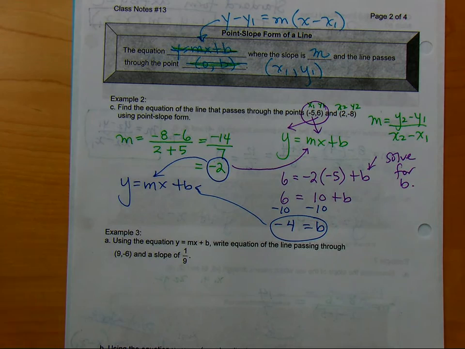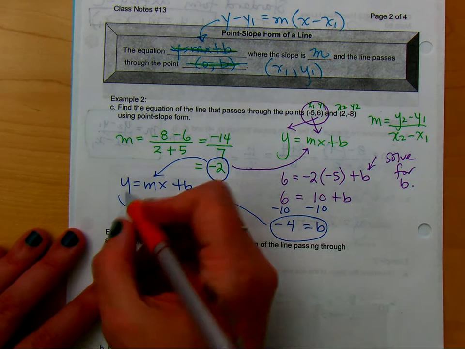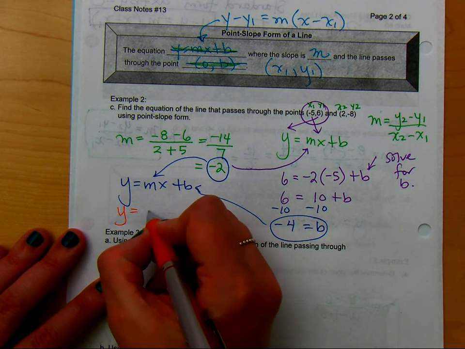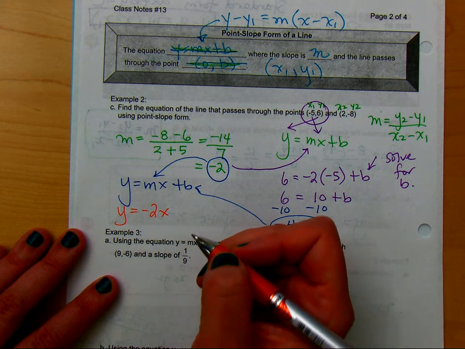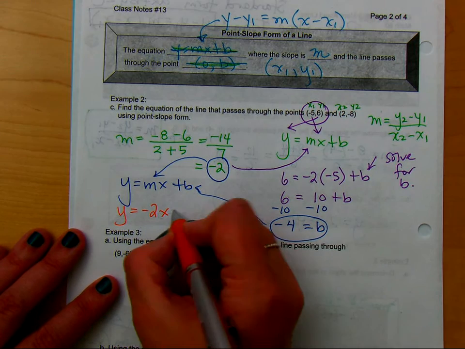So let's put it together. What's the equation going to be? y equals negative 2x minus 4.